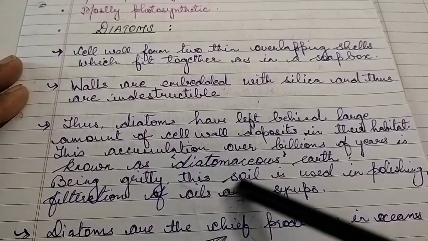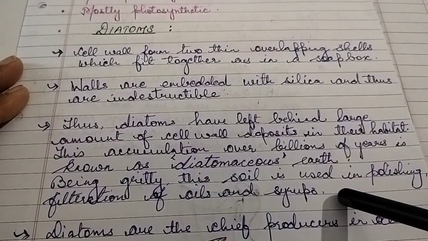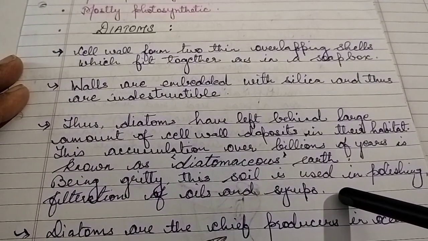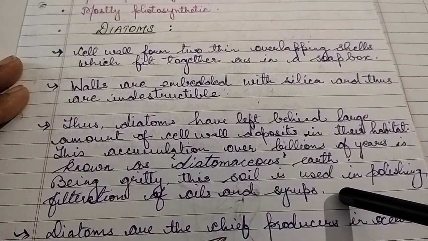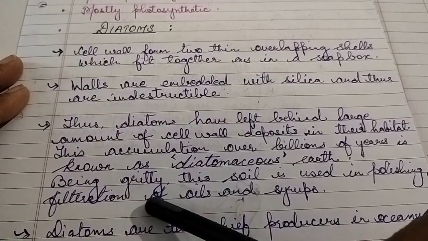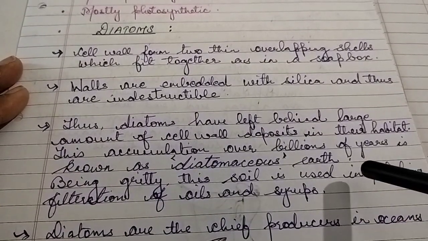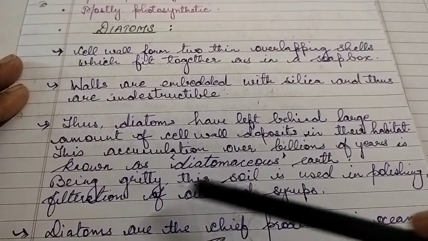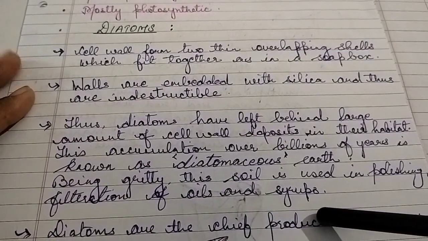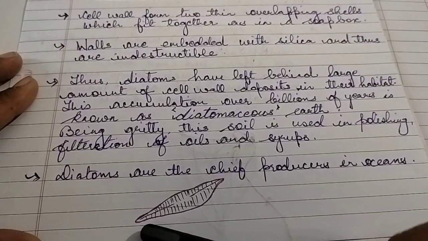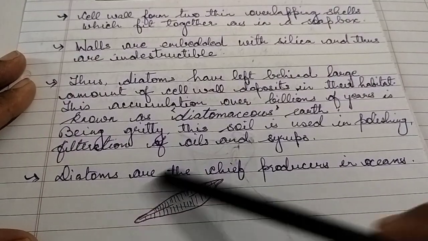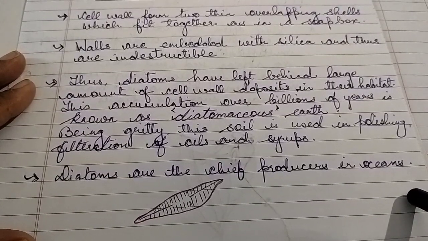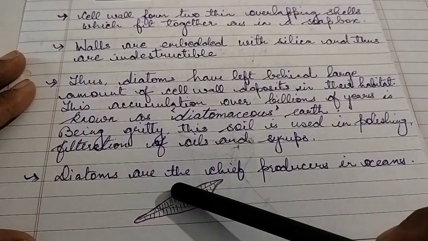Being gritty, this soil is used in polishing and filtration of oils and syrups. Means this diatomaceous earth, the soil which is rich in the silicon deposits and hard shells of diatoms, becomes gritty, and now what is its use? It is used in polishing, filtration of oils and syrups. And one important character: diatoms are the chief producers in oceans. In oceans, diatoms are the main producers.